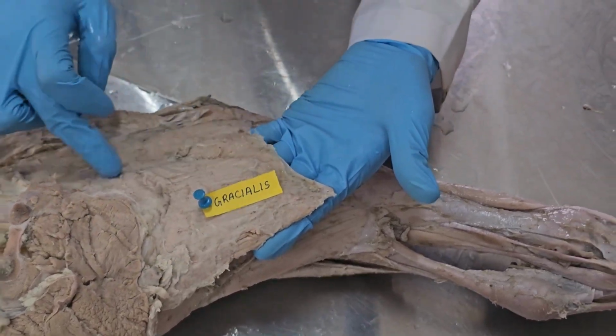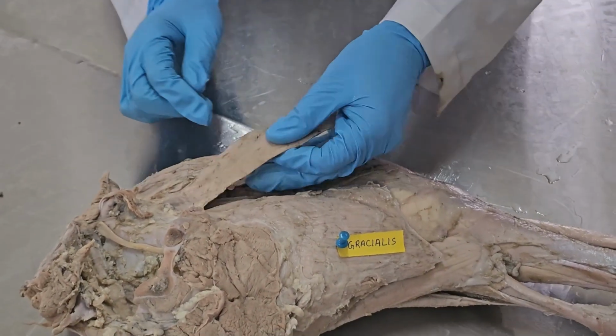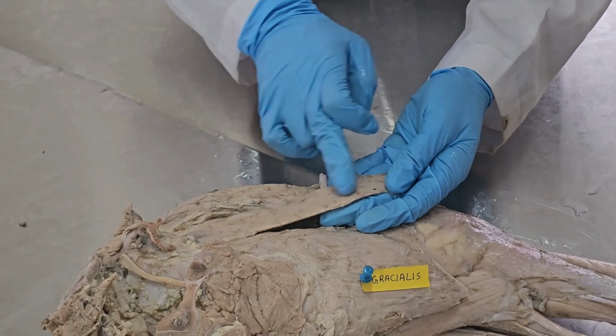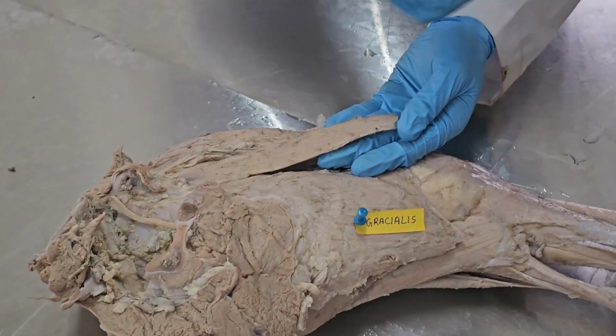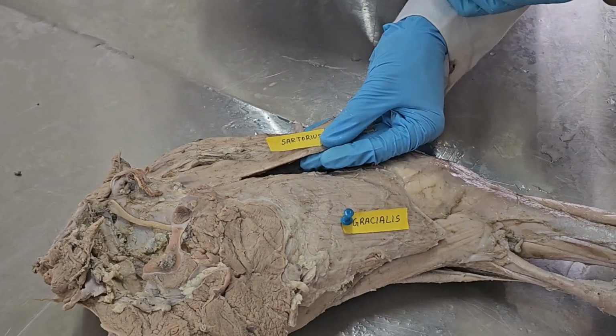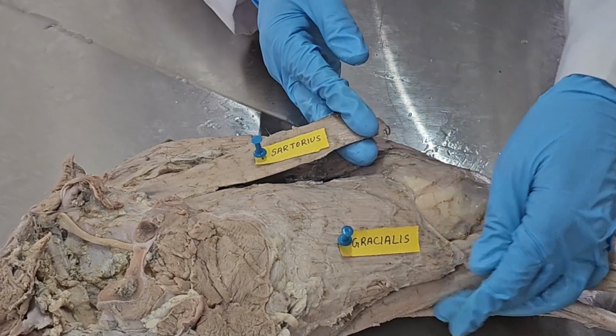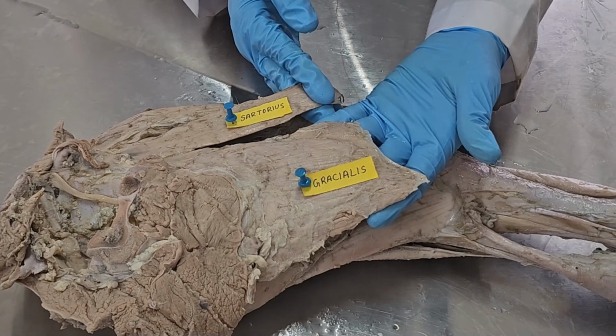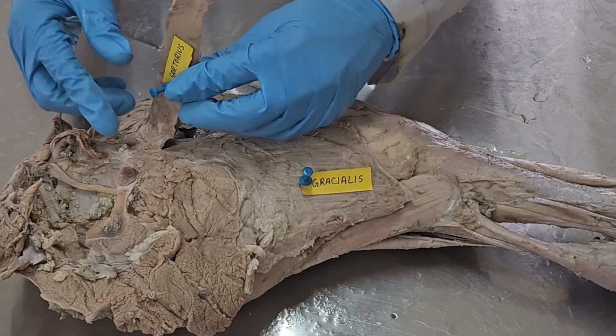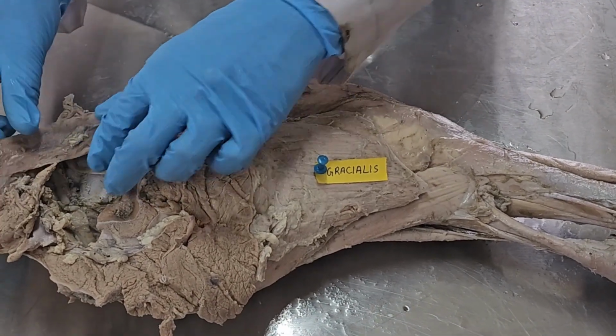Then another muscle here, you can see a ribbon-like muscle. It is called sartorius muscle. So gracilis and sartorius are the superficial layer muscles. Now if you reflect back these 2 muscles.